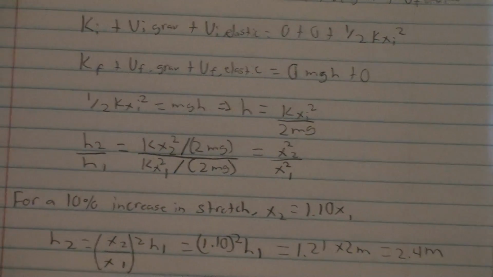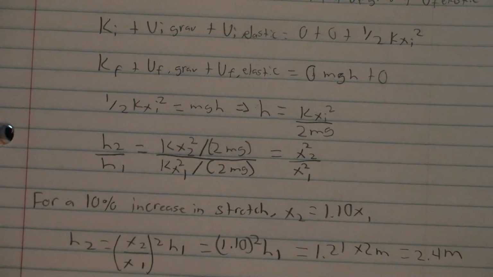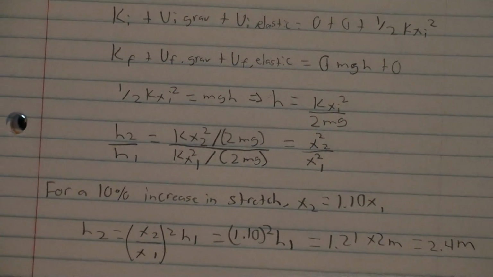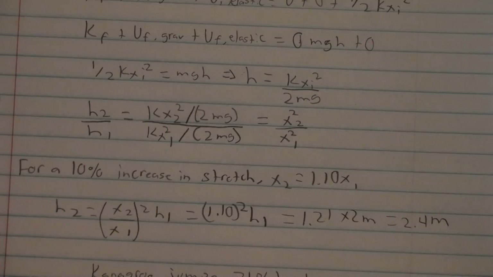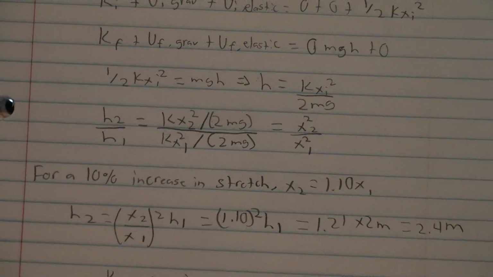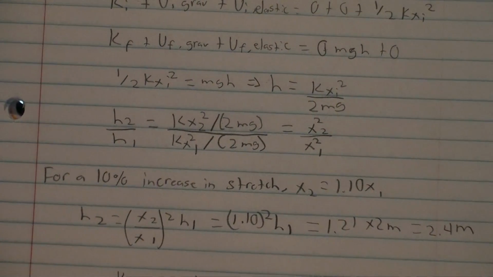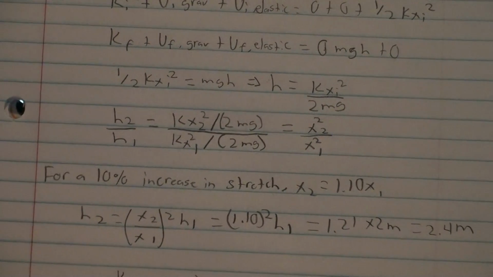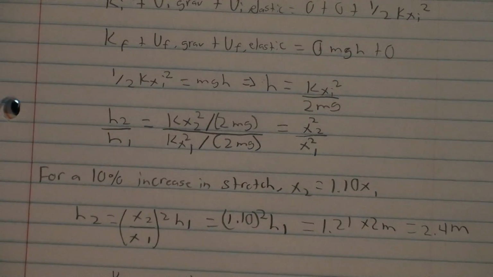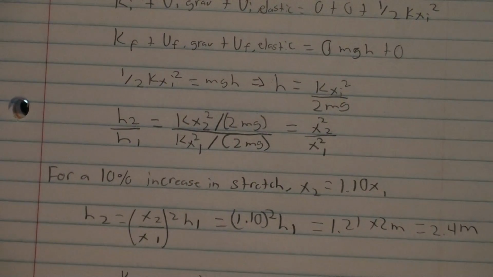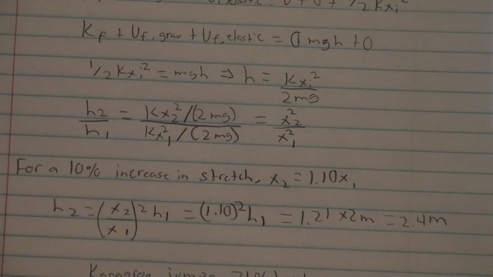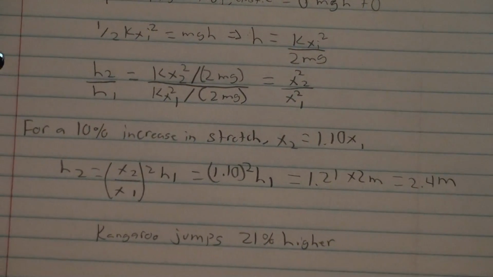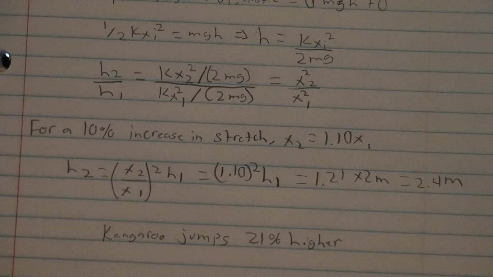Now for a 10% increase in stretch, x2 is going to be equal to 1.10 x1, and that gives me the formula here, which is h2 is equal to x2 squared divided by x1 squared times h1, which is equal to 1.10 squared times h1, which is equal to 1.21 times 2.0 meters, and that gives me 2.4 meters. So using a 10% increase in the stretch of the tendon, the kangaroo jumps about 21% higher.